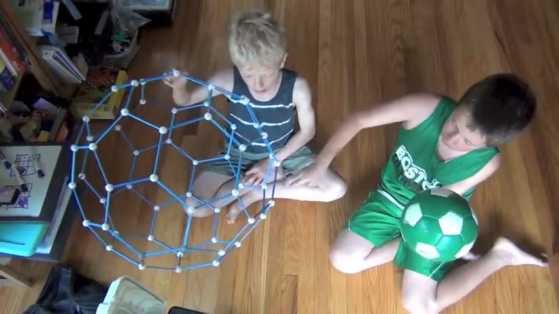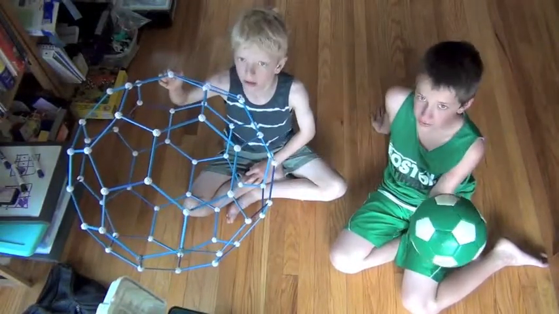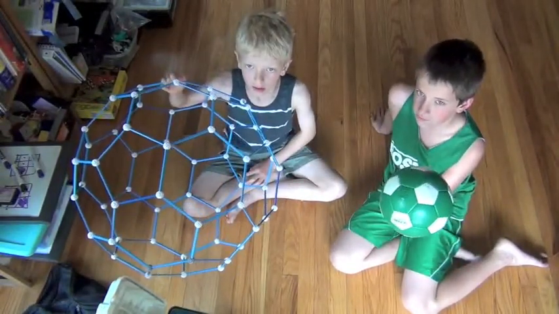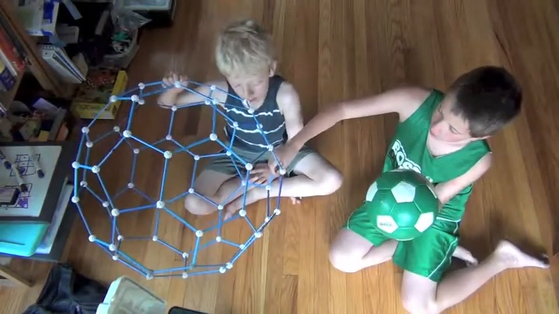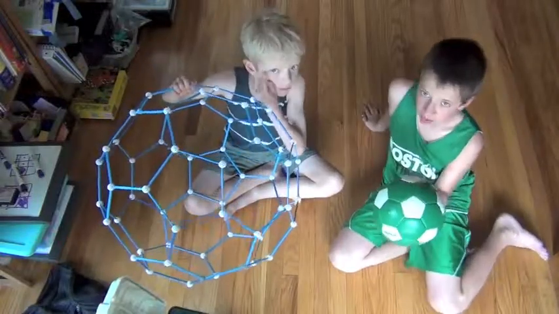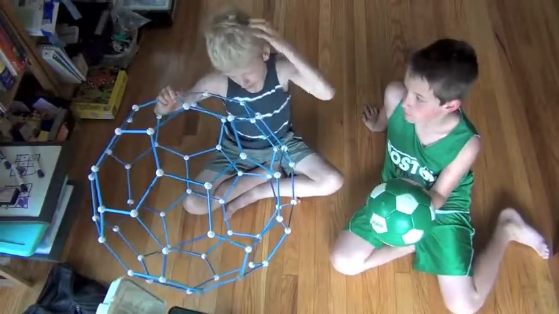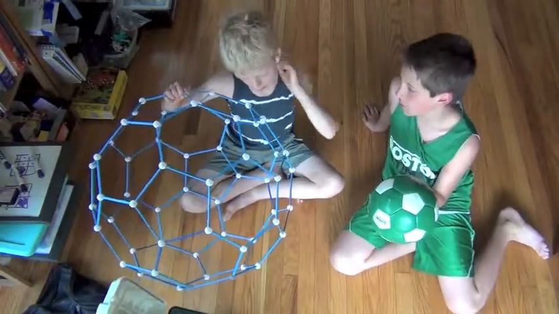How many of the pentagon sides intersect? The total pentagons. How many total pentagons are there? Yeah, and hexagons, and how many pentagons and hexagons share a side? Oh, interesting. Okay. Cool. I think they share 3.